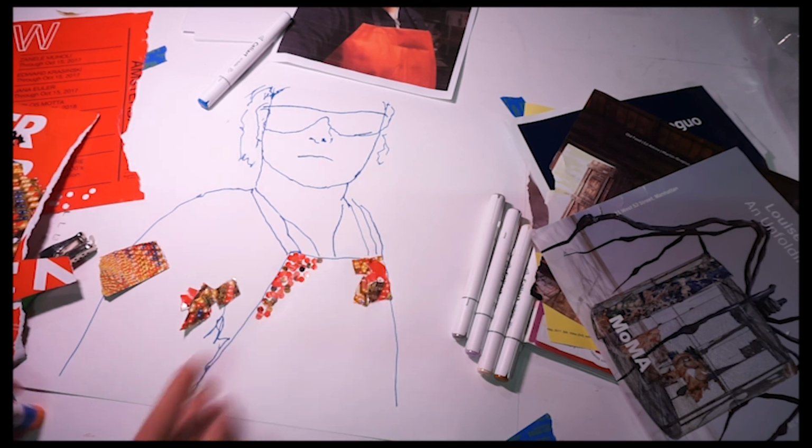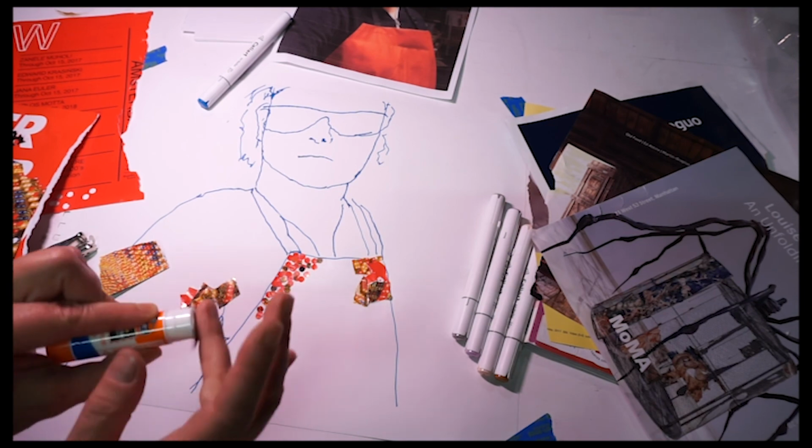So now you have two techniques. You can either make dots or you can tear little scraps of paper.